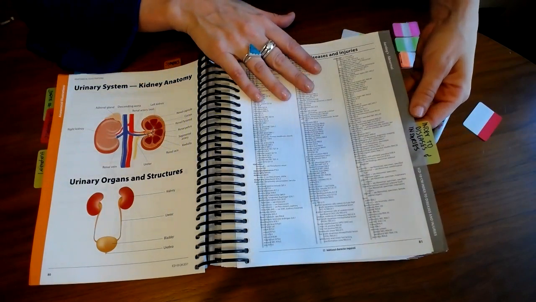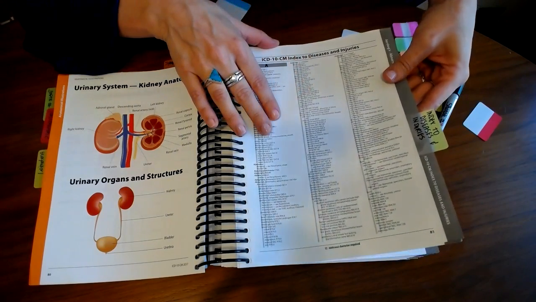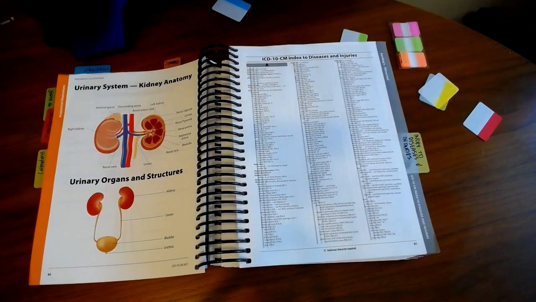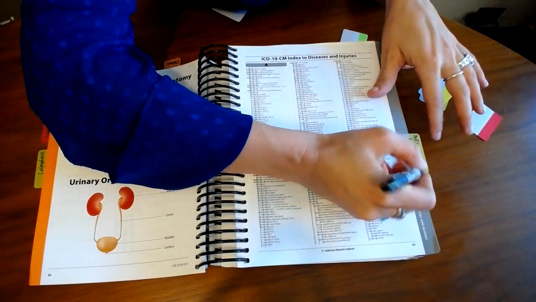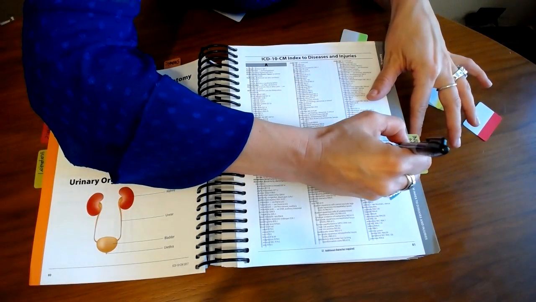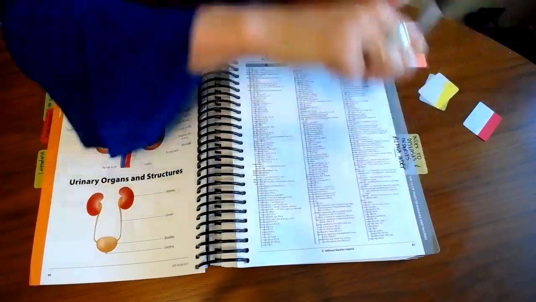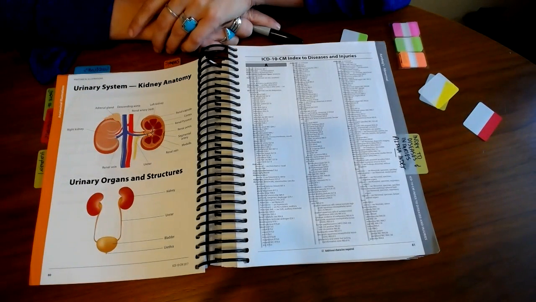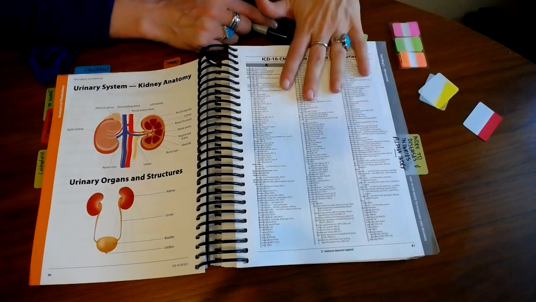So after our index to diseases and injuries, a good thing to also write here is that this is your alphabetic index. You might want to write alpha index at the top or on another tab for it. This is your alphabetic index. So you hear sections in this book: the index, the tabular, the alpha index, and then the tabular. This is the alphabetic index.